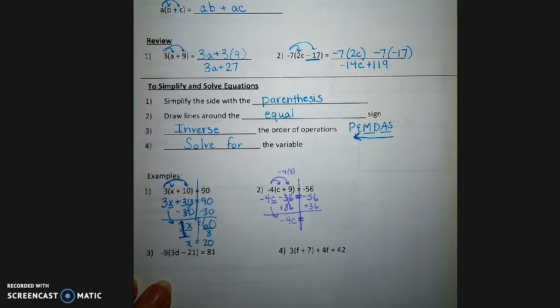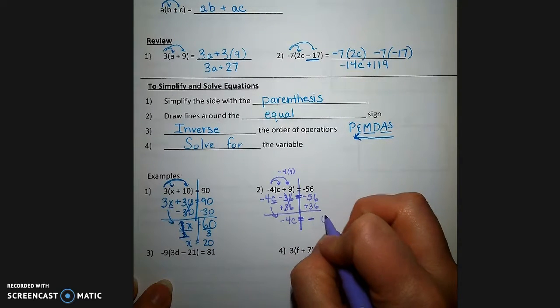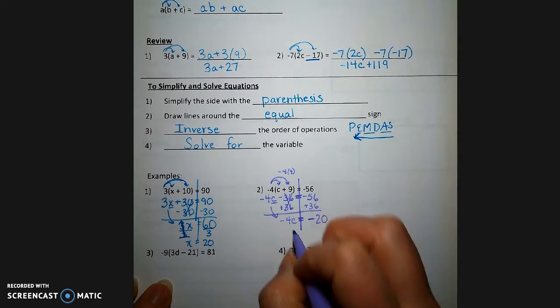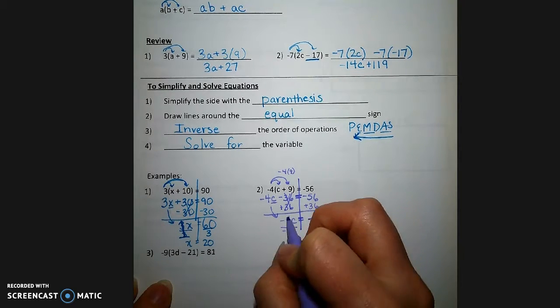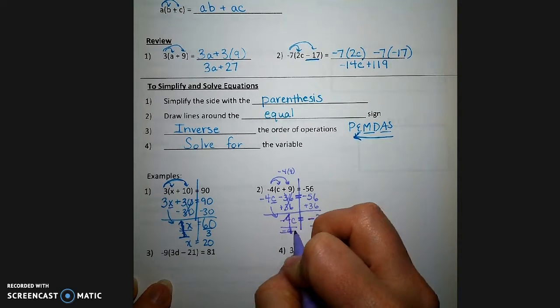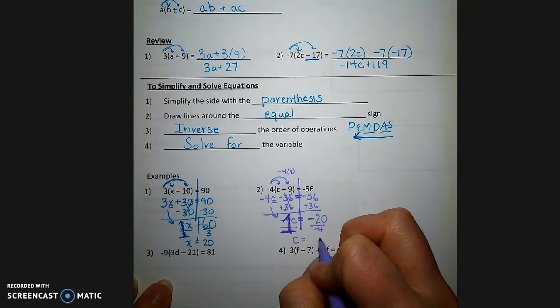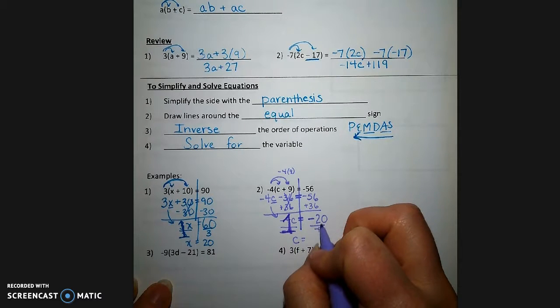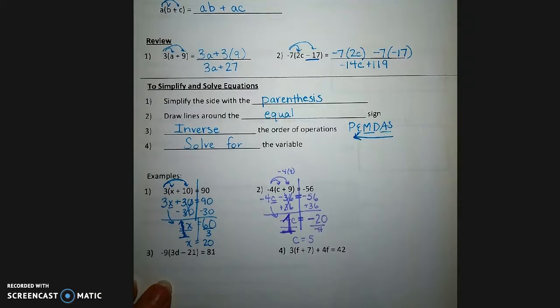Now negative 56 and a positive 36. My 56 is negative, 56 has the larger absolute value, so I know my answer is going to be negative, and I have different signs, so I'm going to subtract them. And I get negative 20. Now I'm ready to divide by that negative 4. Negative 4 divided by negative 4 is going to give me a positive 1. So I have 1c, and negative divided by negative is going to give me a positive over here as well. 20 divided by 4 is 5.